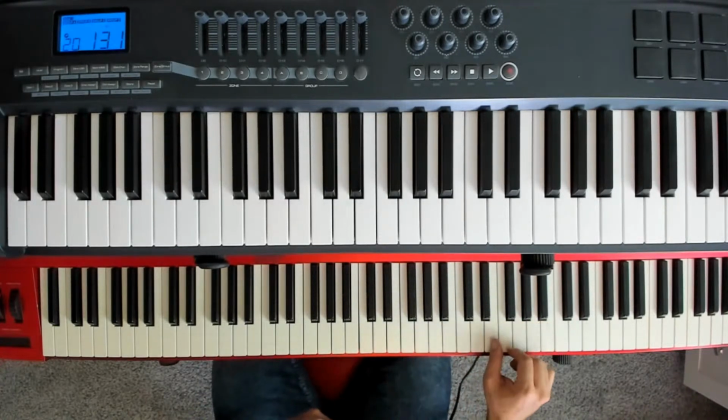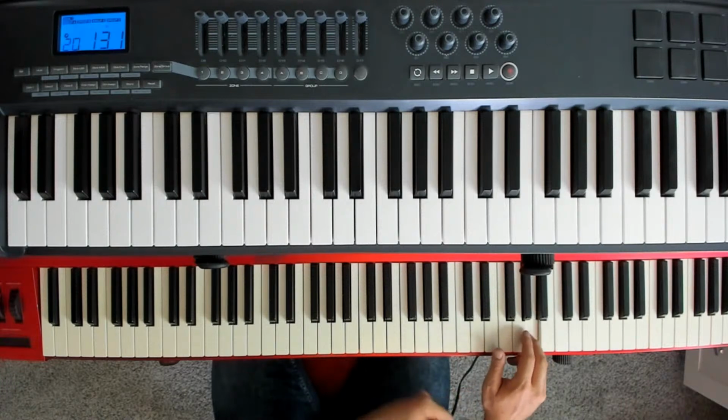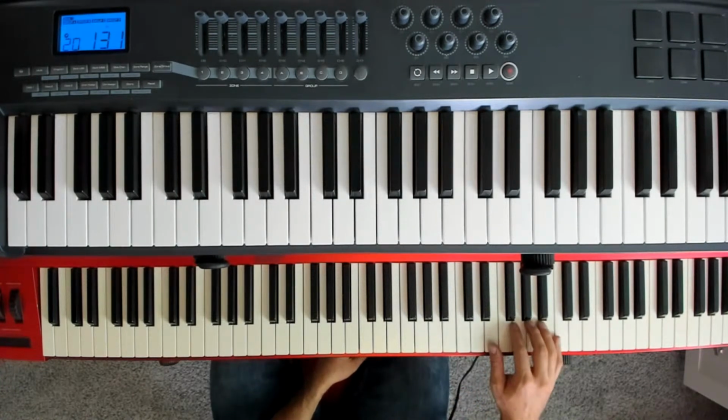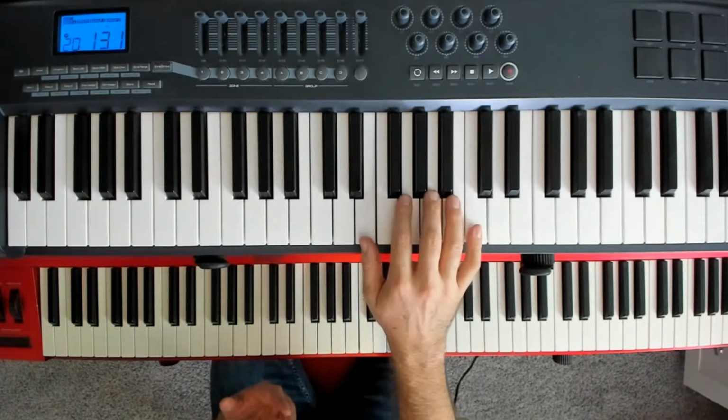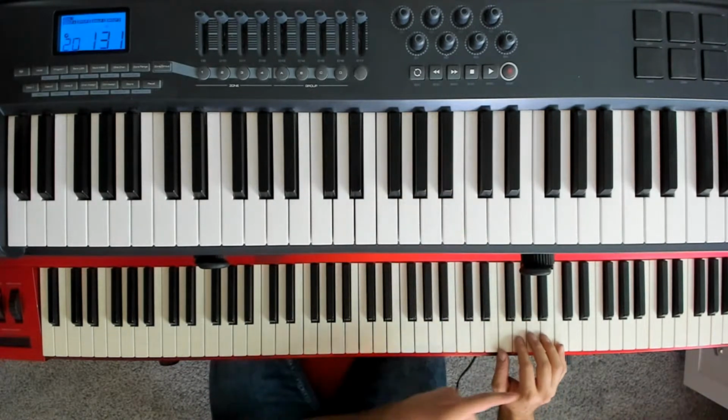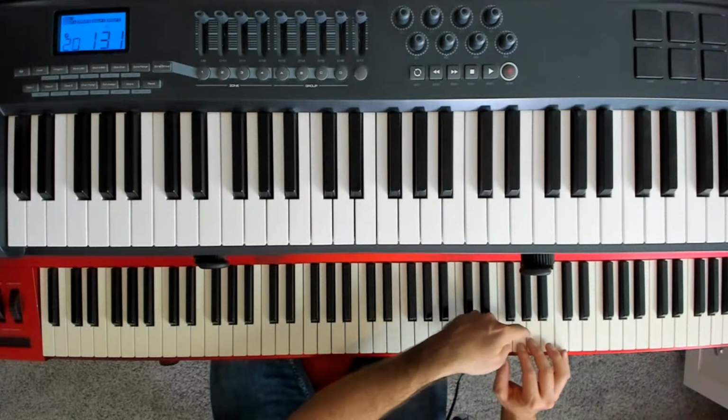What if I started with the E and played E, then G, then A, then C? Now, it doesn't matter what order I play them, but I can create a melody. What if I went down from C and played C, A, G, E?